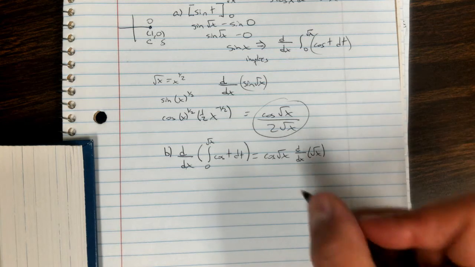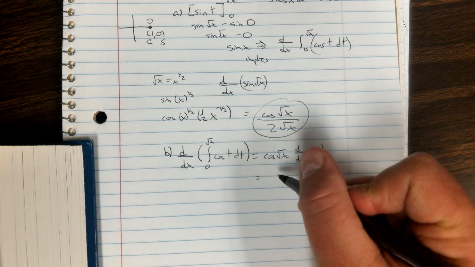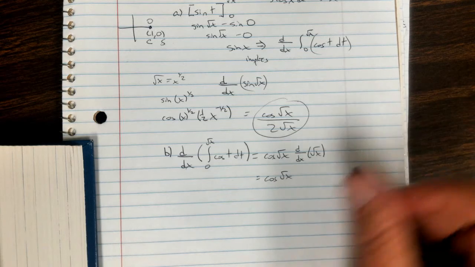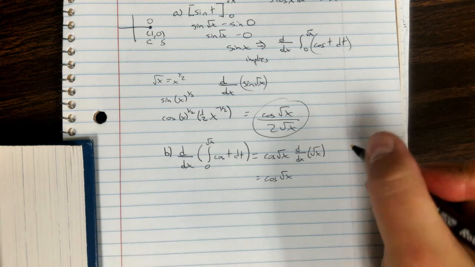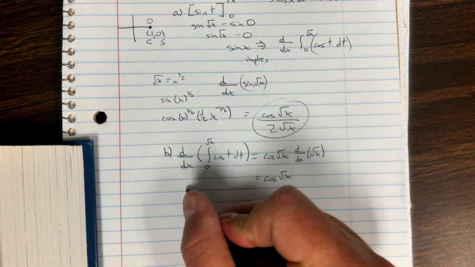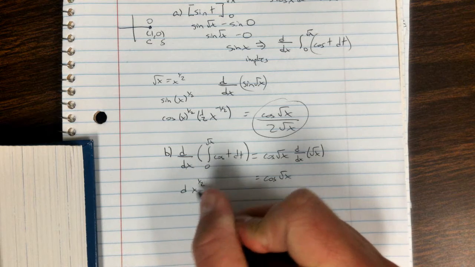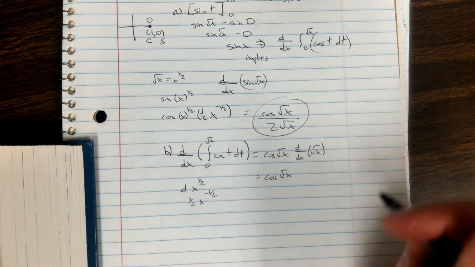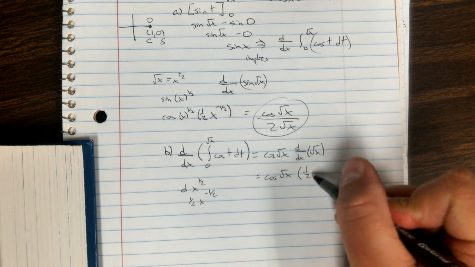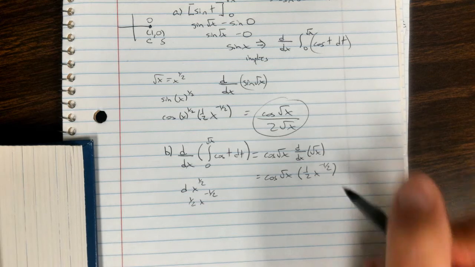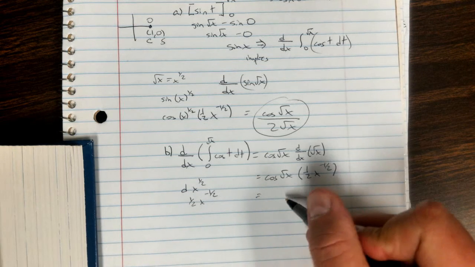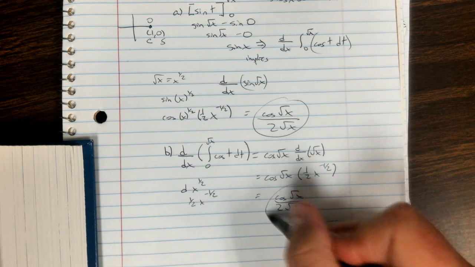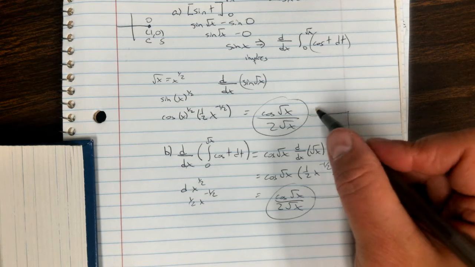So this gives you cosine square root of x. So the derivative of x to the half, again, we kind of did this earlier. The derivative of x to the half is a half x to the negative a half. And so when you simplify that, you get cosine square root of x over 2 square root of x. So if you did it right, these two are supposed to match.